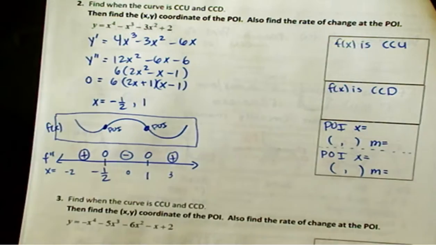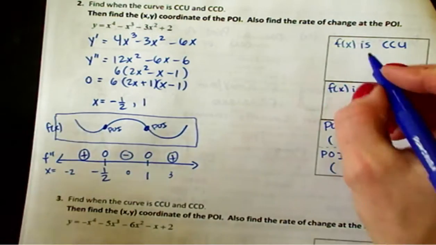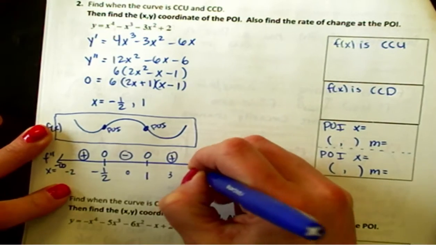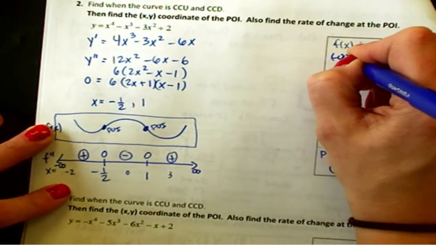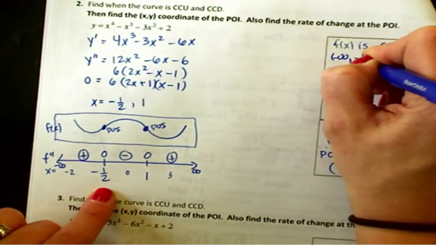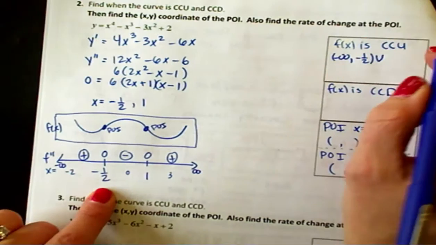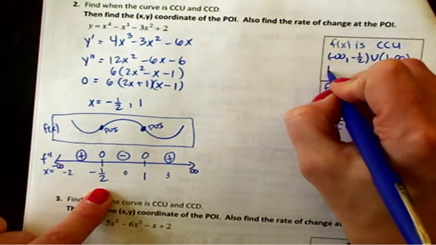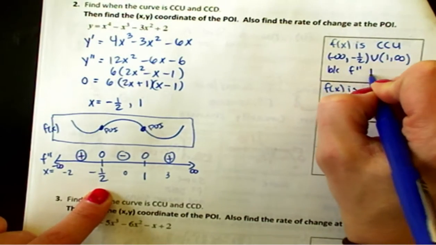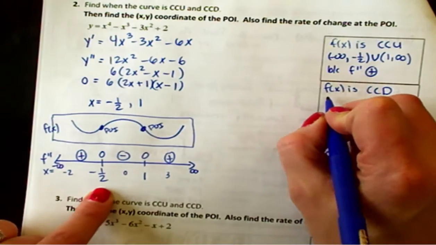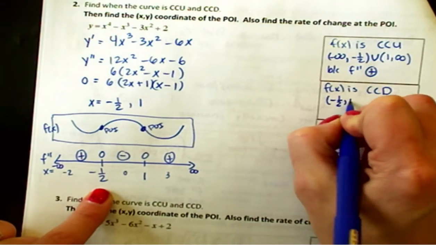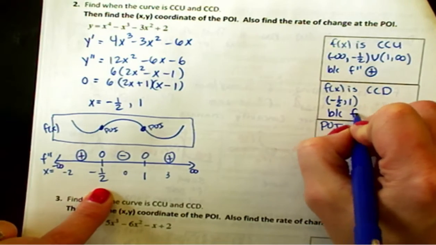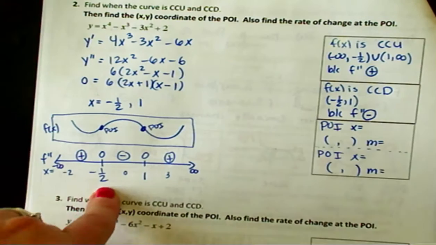Okay, now I'm going to have to test it to make sure. So concave up, negative infinity to minus 1/2 union, or the OR button. Okay, because second derivative, positive. Minus 1/2 to 1, because second derivative, negative.